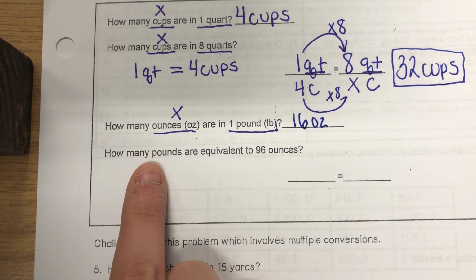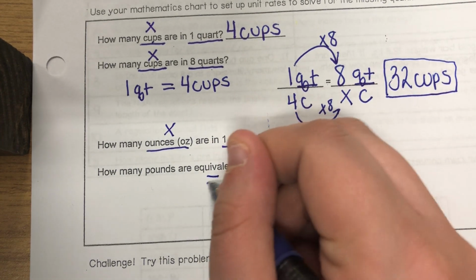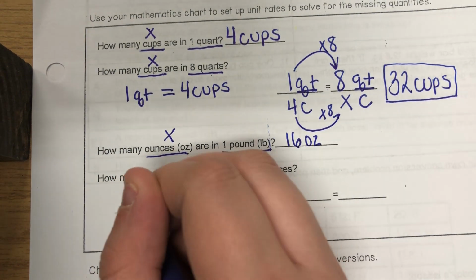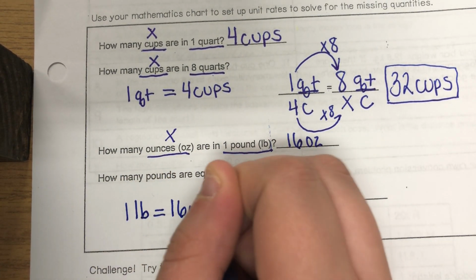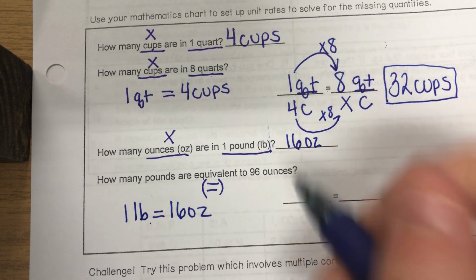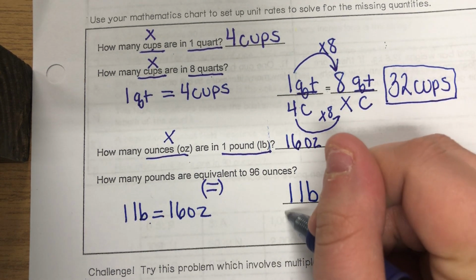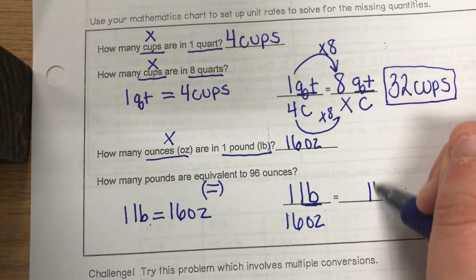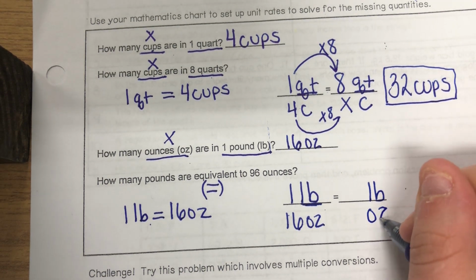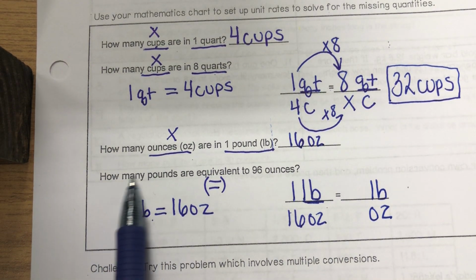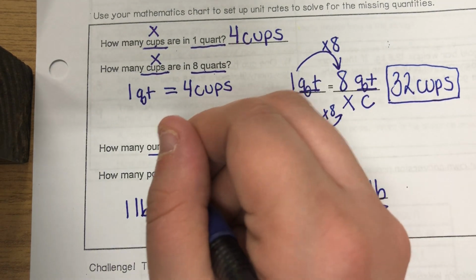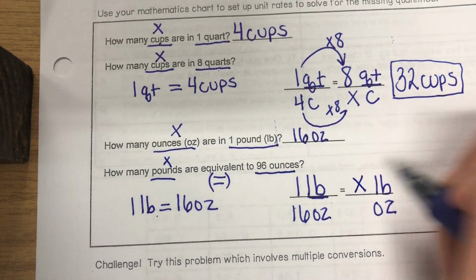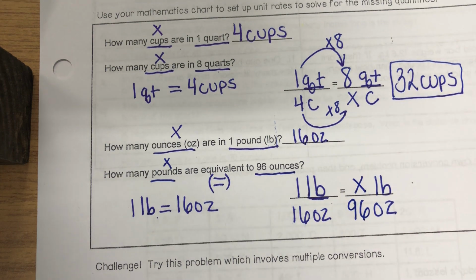Then it asks how many pounds are equivalent, that means equal, to 96 ounces. We already know that 1 pound is equal to 16 ounces, so that's what I'm going to use first. 1 pound over 16 ounces. Remember, this pounds needs to go across from it, over ounces. Now we look back at our question. It says how many pounds, that's our X, are equivalent to 96 ounces. So pounds is your X, 96 ounces is your denominator.